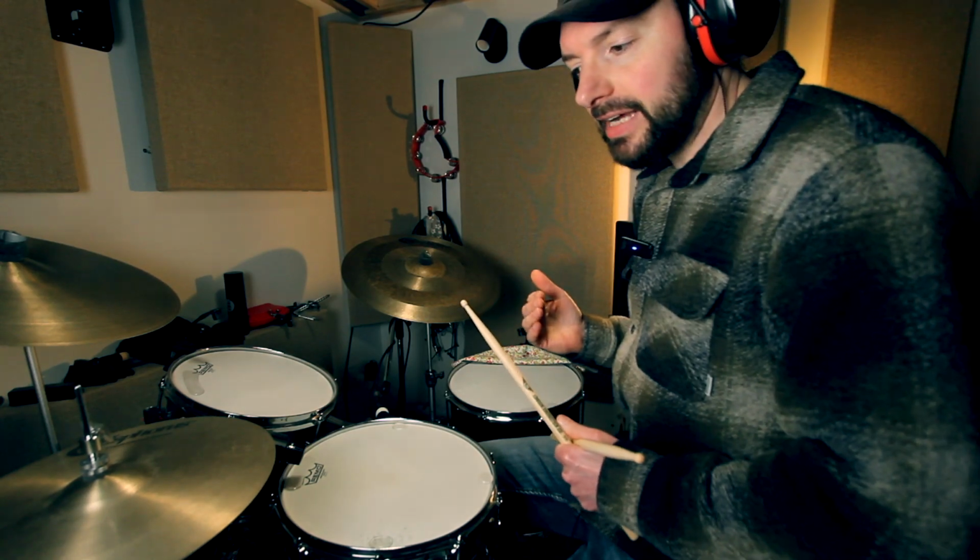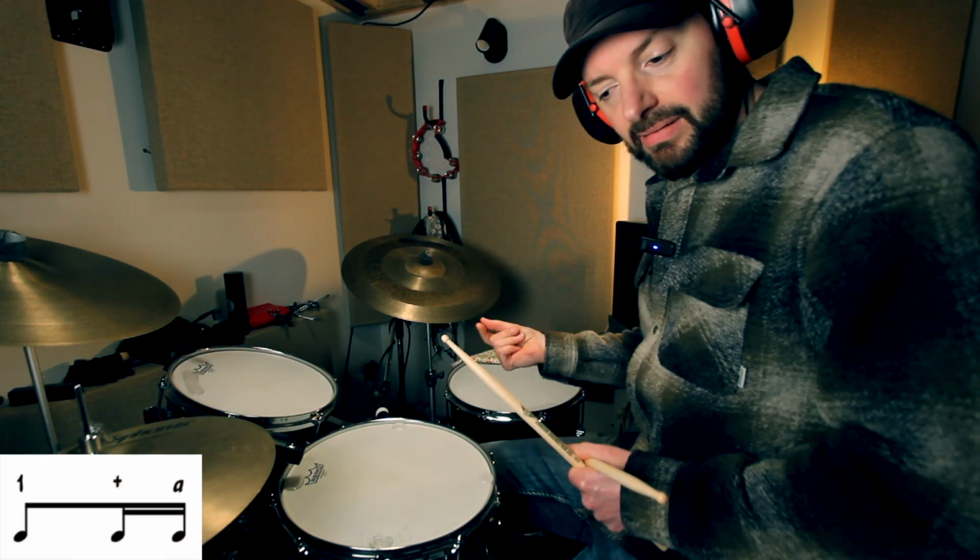Let's try another variation. So of that initial 1 E and A, how would it sound if we removed the E? 1 and A. That's the rhythm you're going to get.